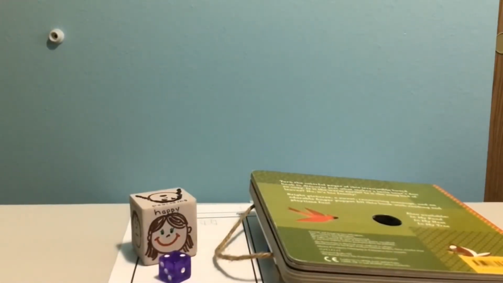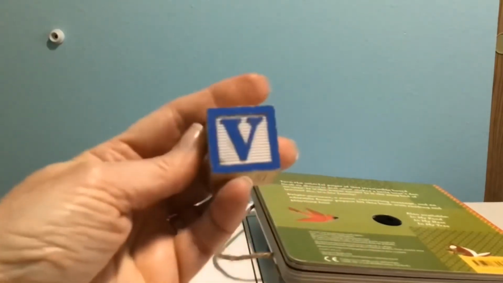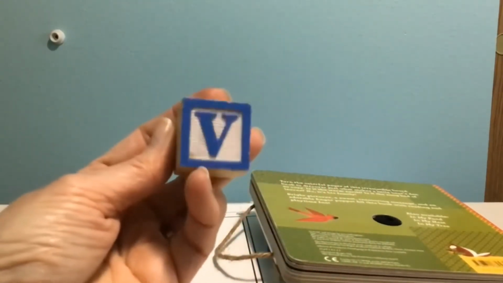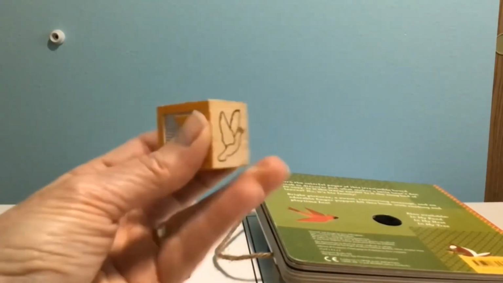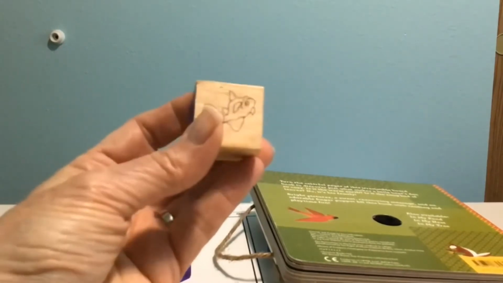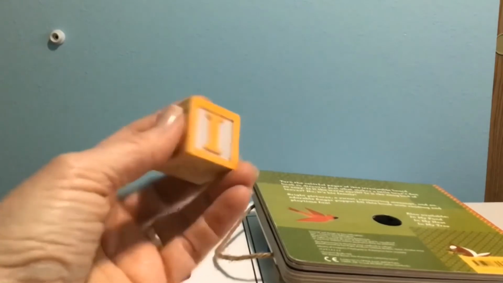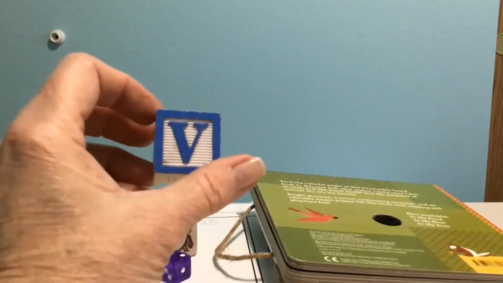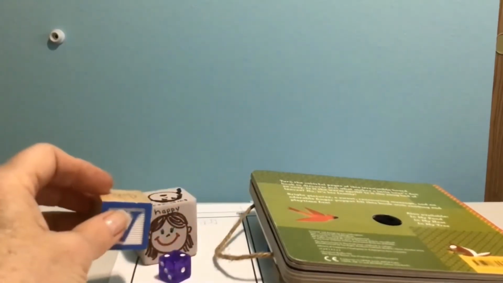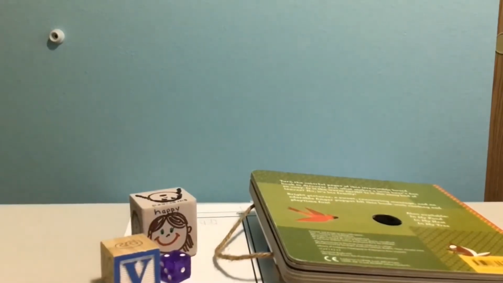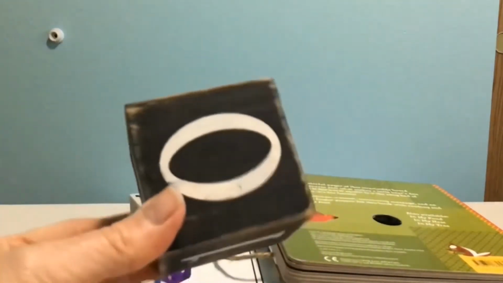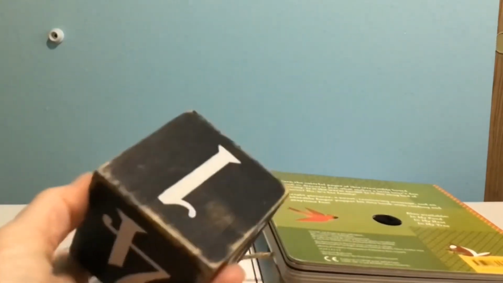And then I found a couple other things. I found a block. This block happens to have a letter on it. That letter starts my last name. It has pictures, but you'll notice that it has lots of different sides. It's not flat. It has 6 equal sides. It is a cube. This one has numbers.